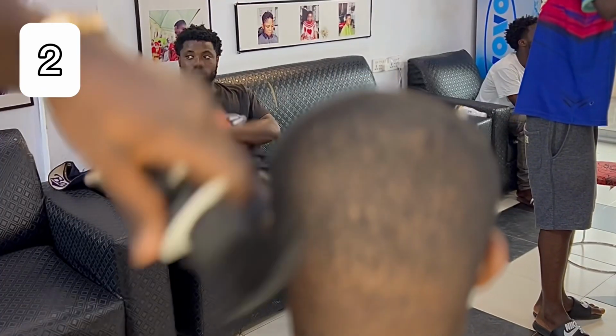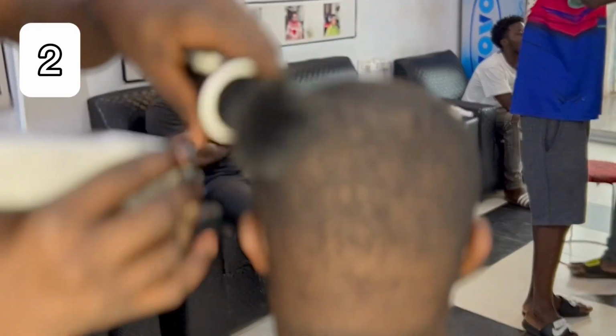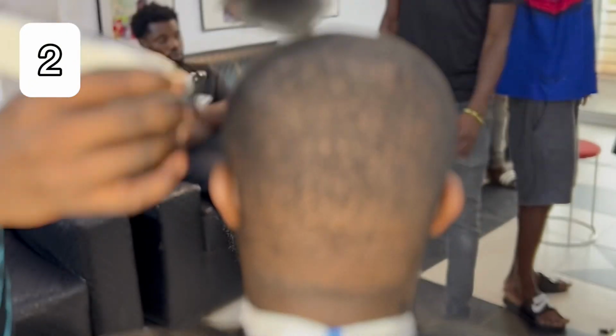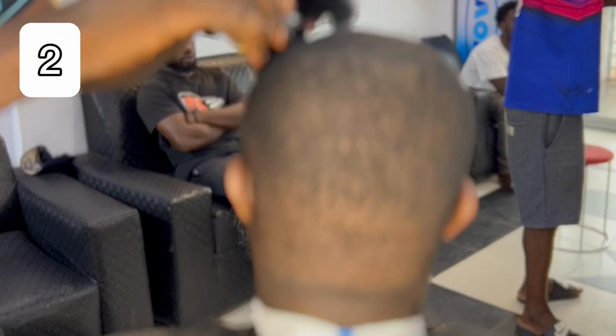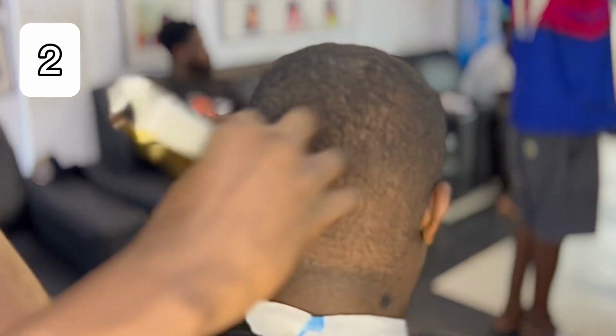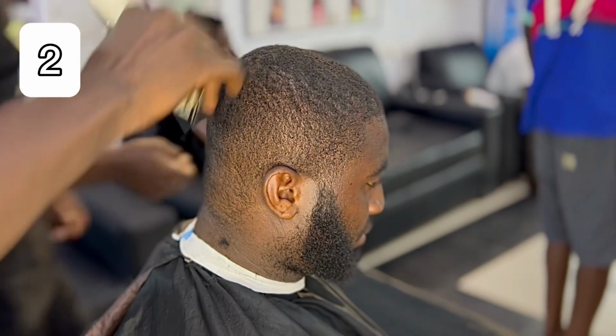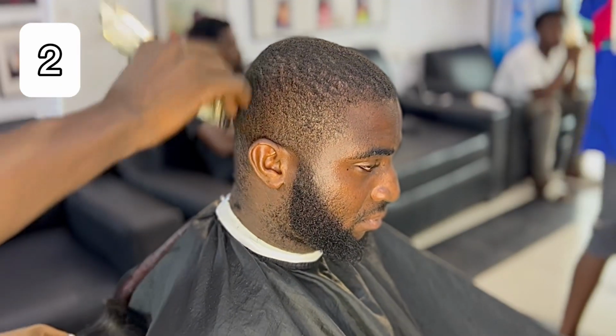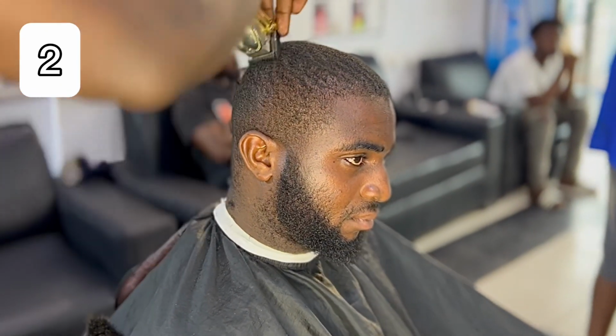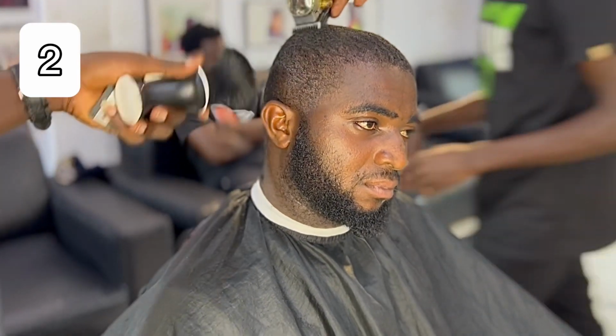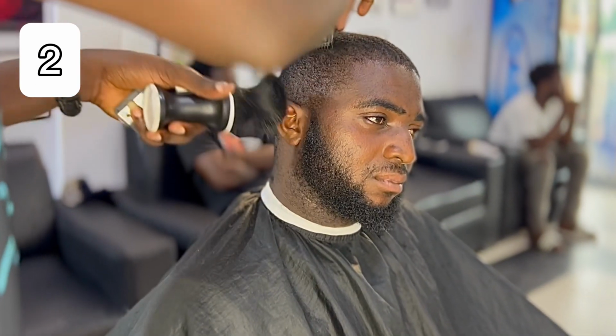Because most customers don't really know what they want. So you have to decide for them the kind of haircut you want to give them. And before you can do that, it's very good to ask how much hair should be cut from the person's hair. So with this particular one, I'm going to go with the 3-step high fade. So let me take this opportunity to explain to you all the steps in the fading.